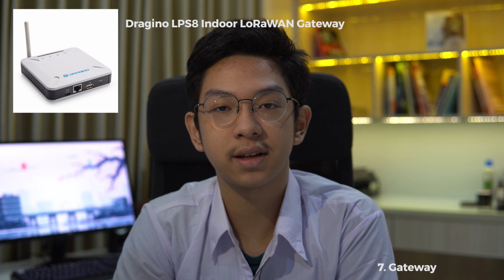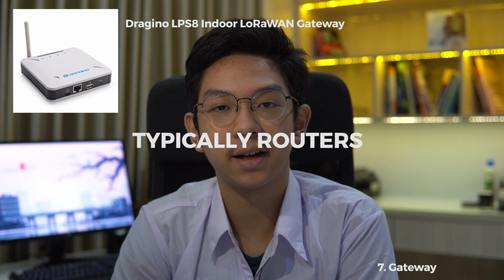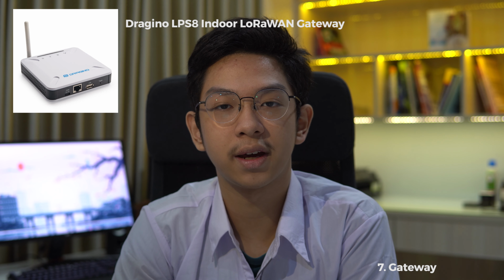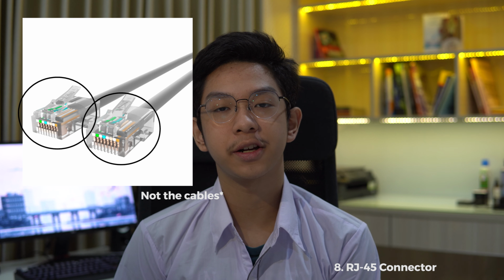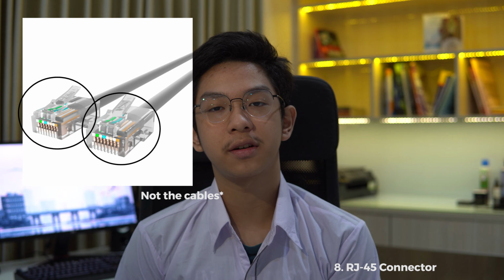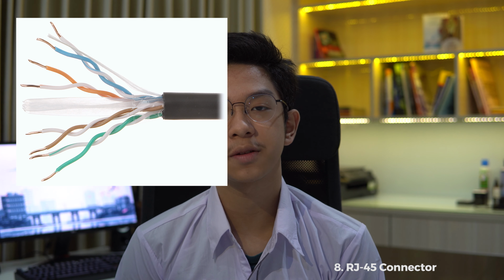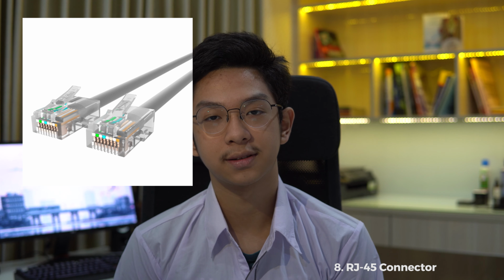Next, we will move on into the gateway. A gateway is a networked device that serves as an entry point into a network. Next, we will move on into the RJ45 connector. Short for Registered Jack 45, RJ45 is an 8-pin connection used in Ethernet network adapters. The cable used for Ethernet LANs are the twisted pair ones, and they have RJ45 connector pins at both ends.